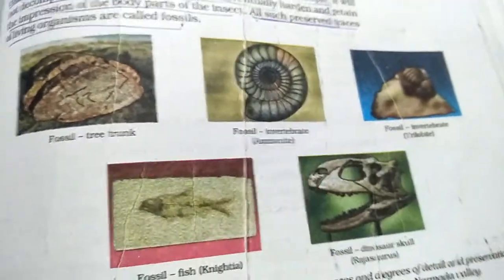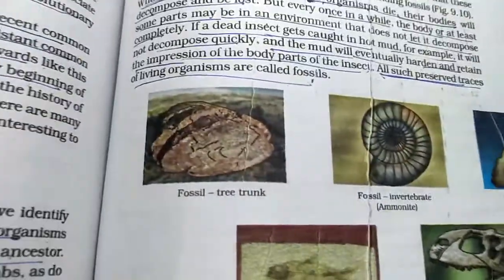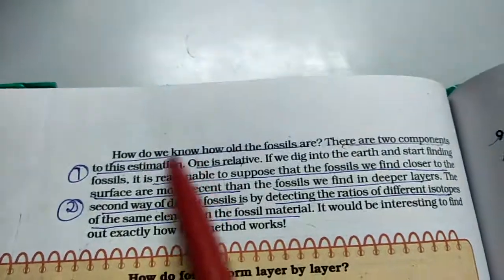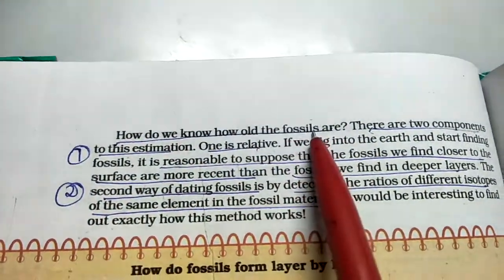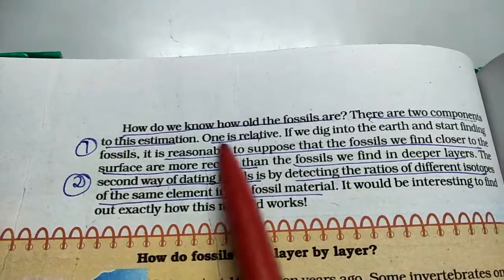There are examples given in your textbook with pictures of different fossils. Just go through them, and then turn the page. Now, how do we know how old the fossils are? There are two different estimations. The first one is relative.